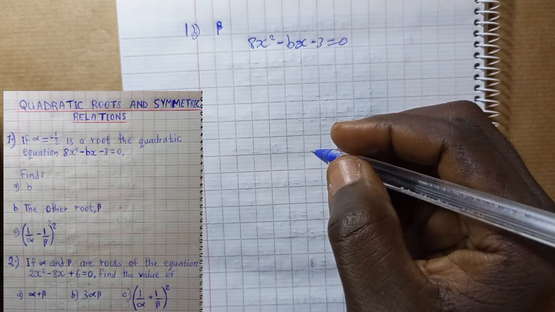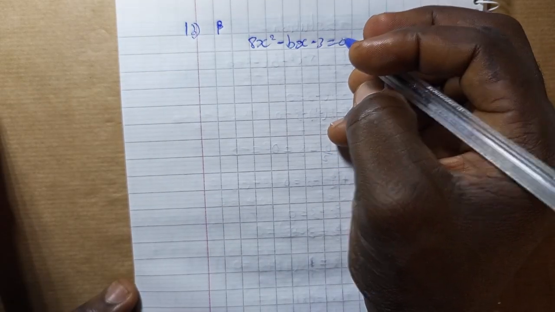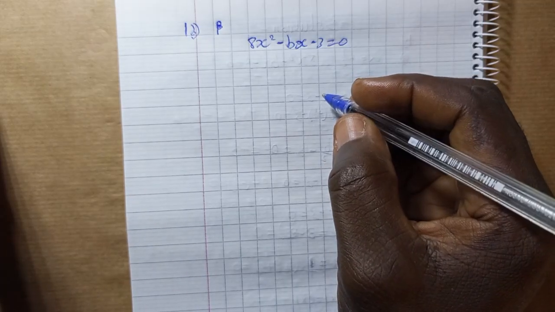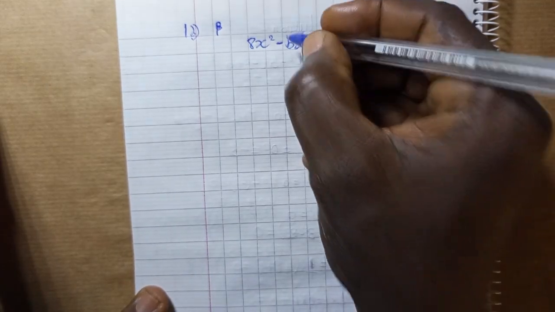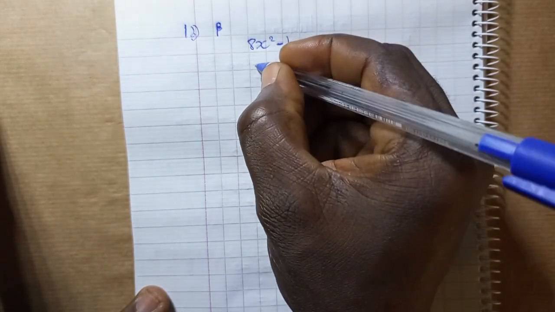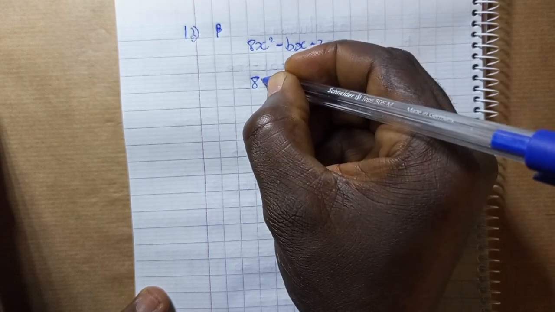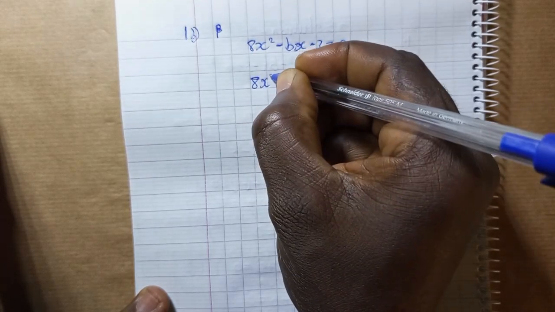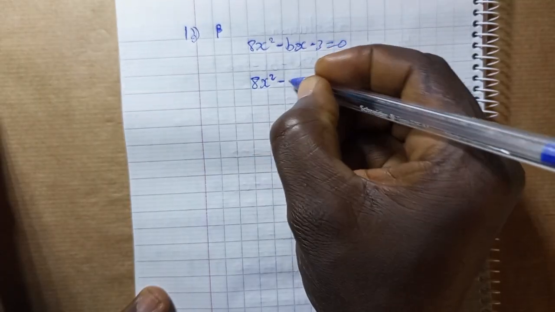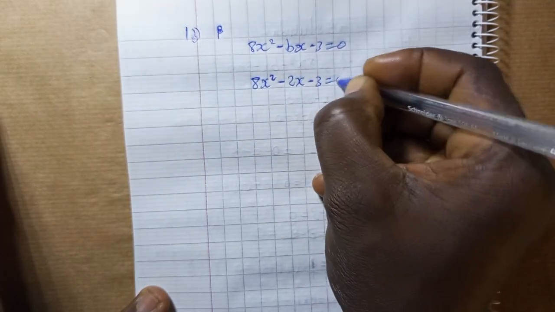And from the A we just calculated, b is equal to 2. Now substituting that in this equation, the quadratic equation now will become 8x squared minus 2x minus 3 equals 0.